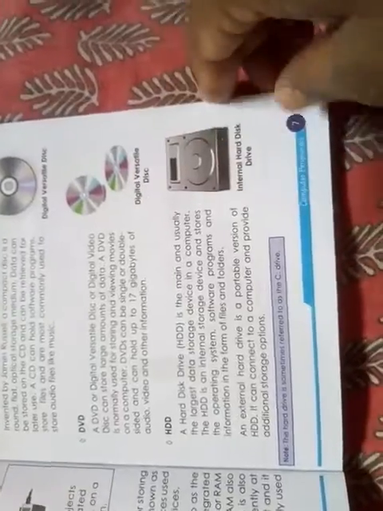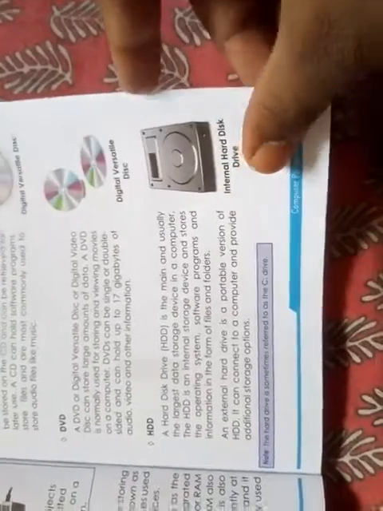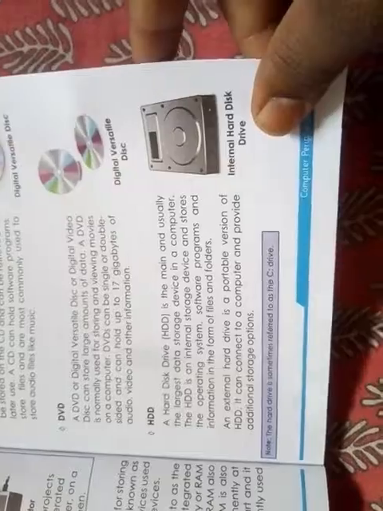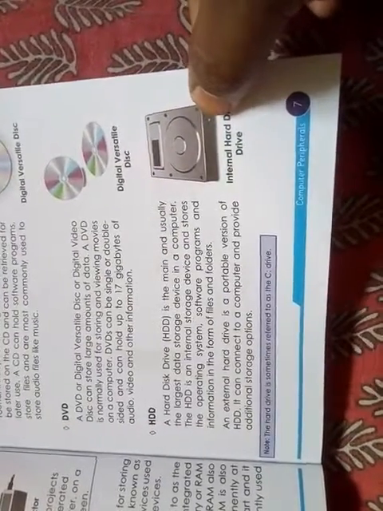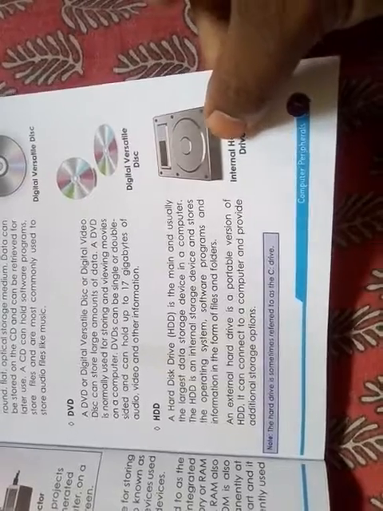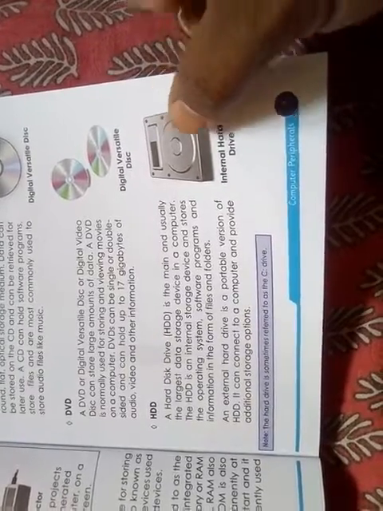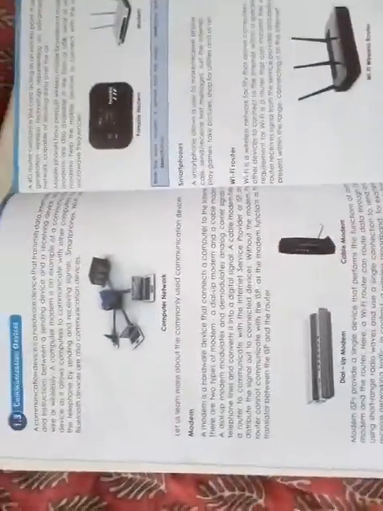You can see the external hard disk is an external storage device. We can move it from one computer to another. Whatever information is there, you can copy from one computer to another. With 1 TB or 2 TB, so much data can be stored in the external hard disk. That is the HDD.